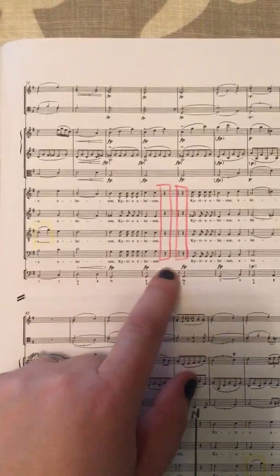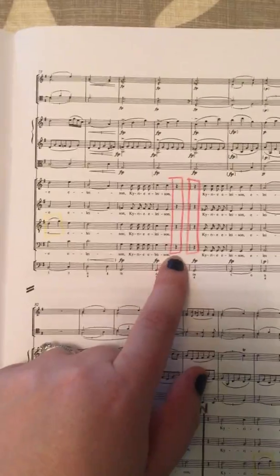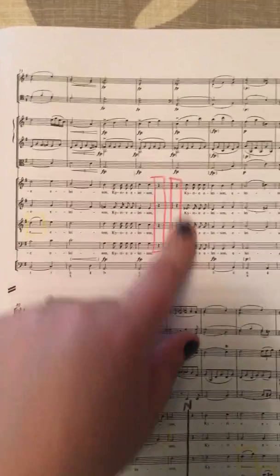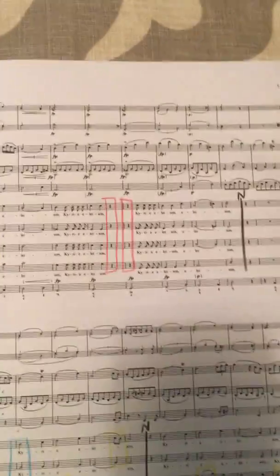Going through these 2 rests right here, I thought this might be a little bit troublesome, so I highlighted them in red just because there's a rest at the end and then another one at the beginning of this one instead of ending on the end of this measure and starting right here.